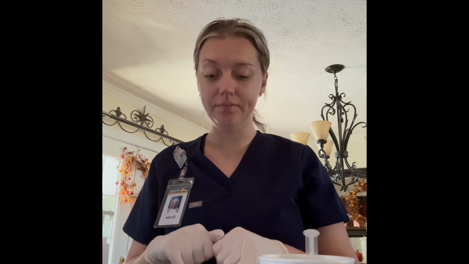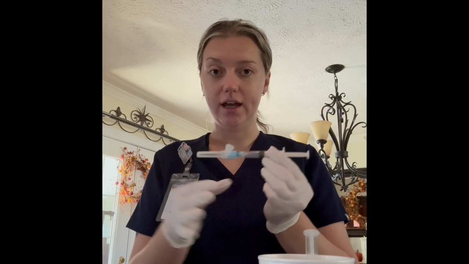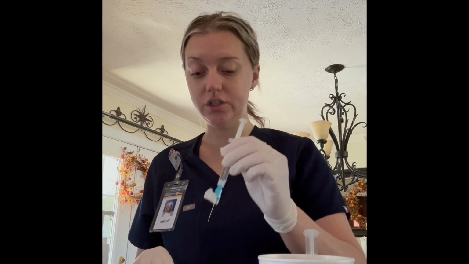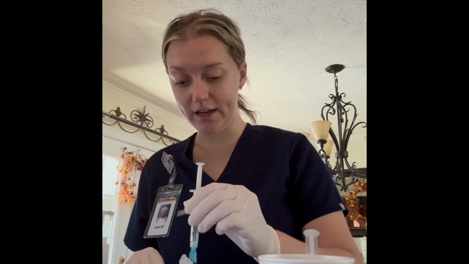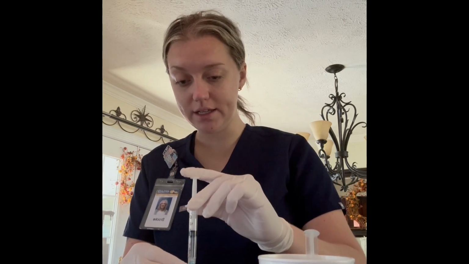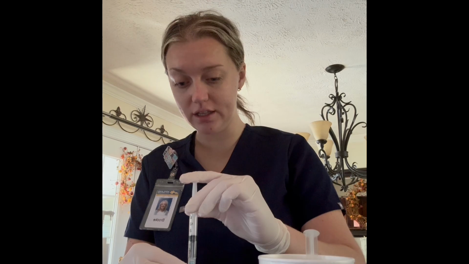So I would begin by cleaning the area with an alcohol swab, starting in the center and working outward in a circular motion. I would then allow that to completely air dry, and then I am going to take my syringe with the medication, and I am going to uncap the needle, and then I would inject the needle at a 90-degree angle, stabilizing with my non-dominant hand, and inject the medication slowly.